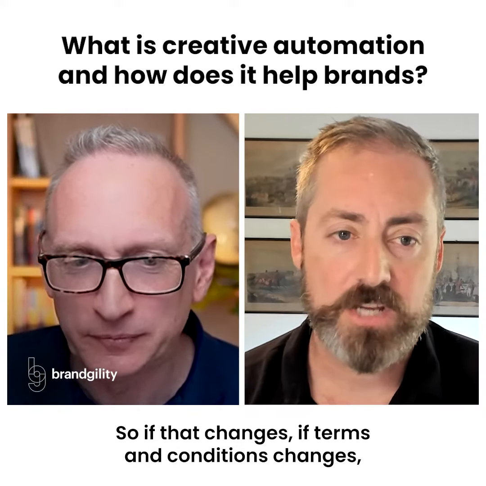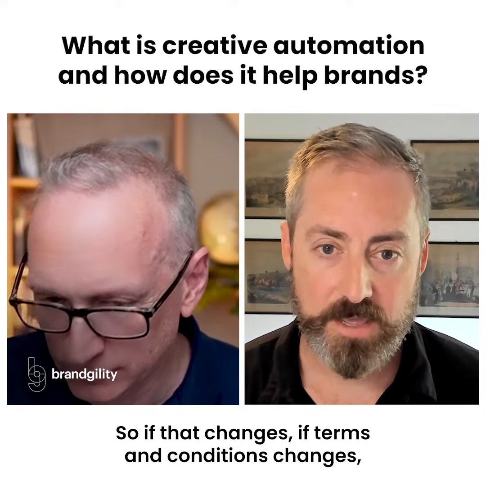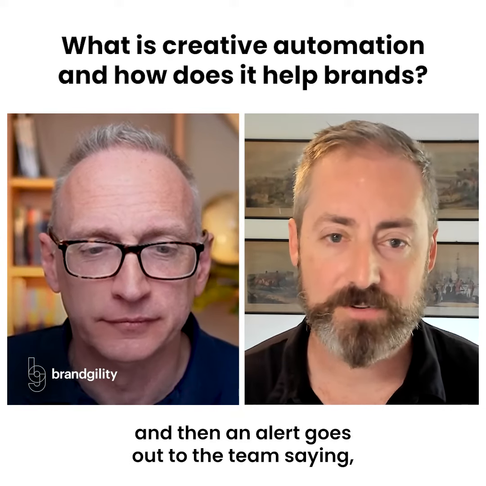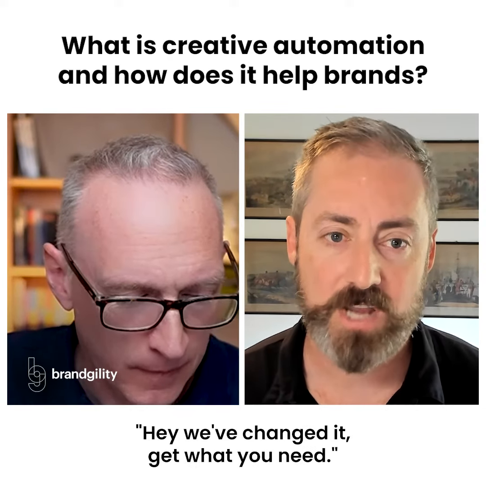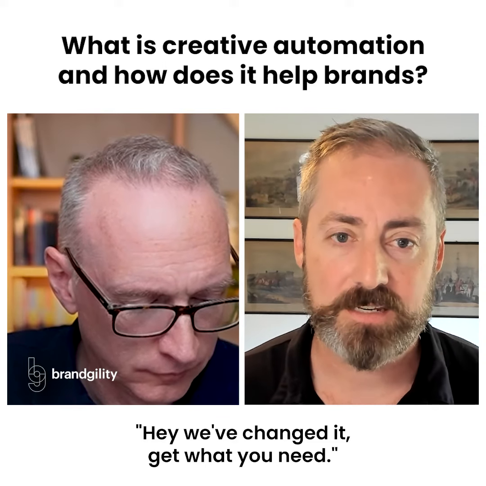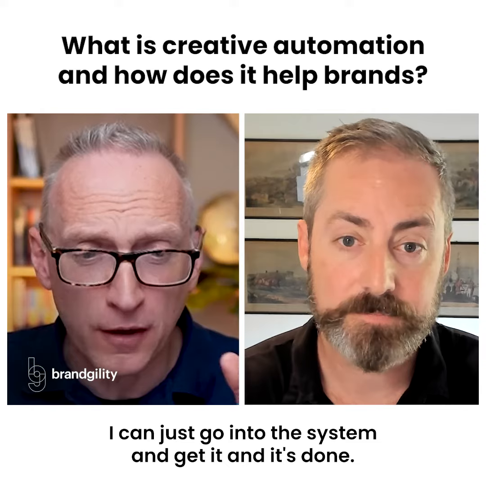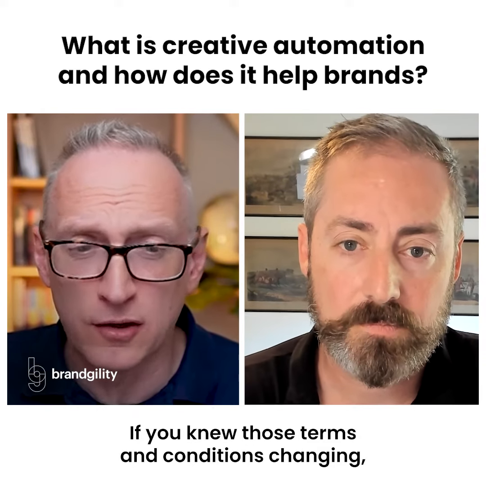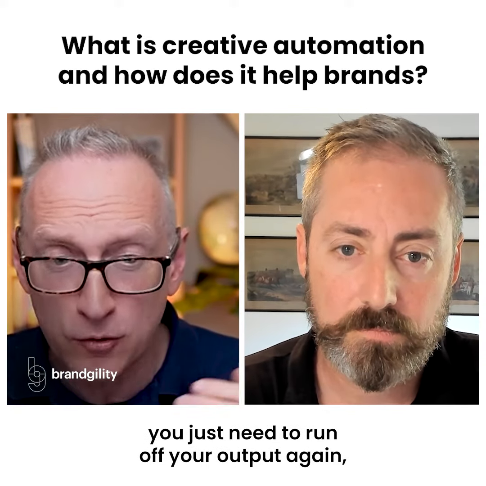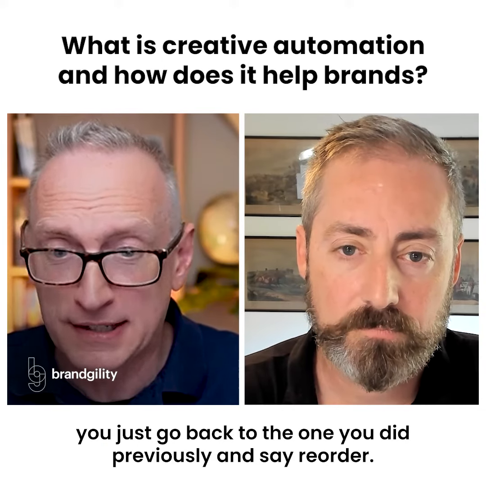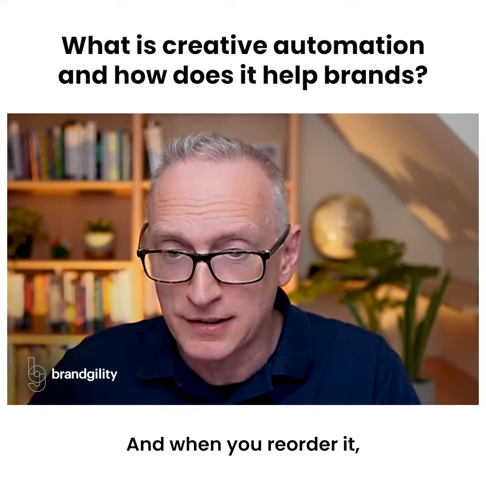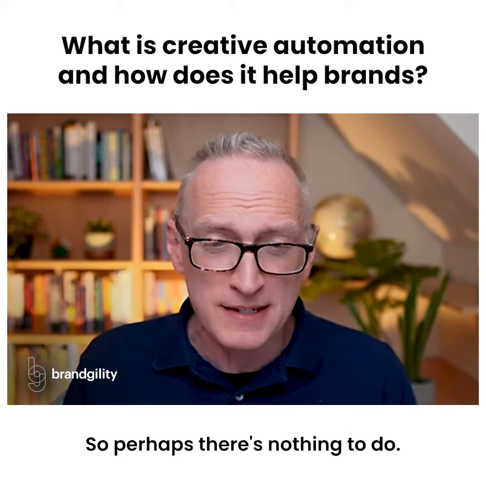So if terms and conditions change, an alert goes out to the team saying, hey, we've changed it, get what you need, and I can just go into the system and get it, and absolutely, it's done. If you knew there were terms and conditions changing, you just need to run off your output again. You could just go back to the one you did previously and say reorder, and when you reorder it, it'll update it for you automatically. So perhaps there's nothing to do.